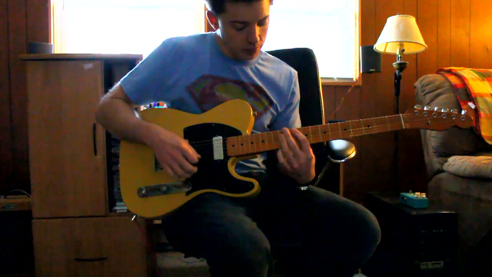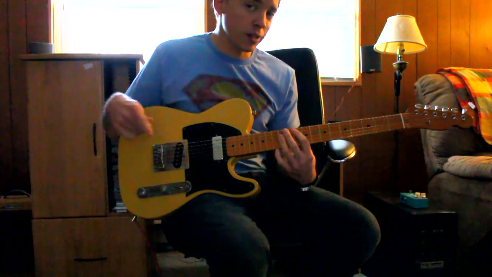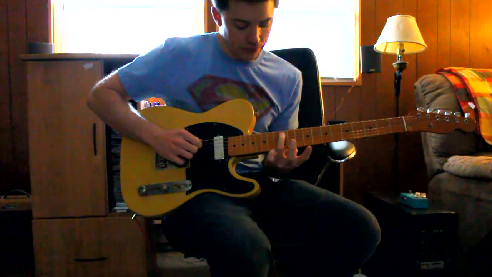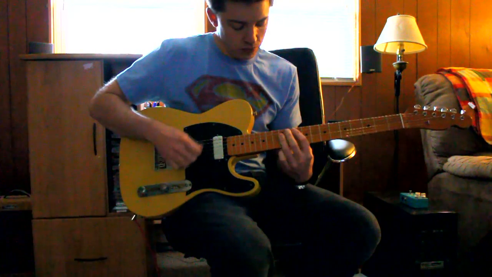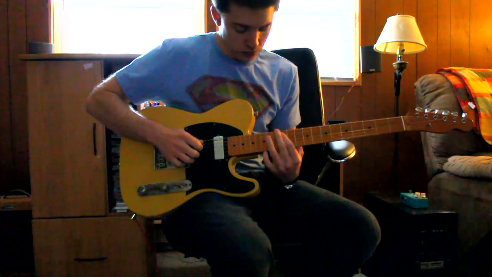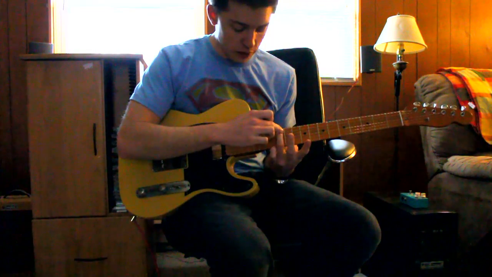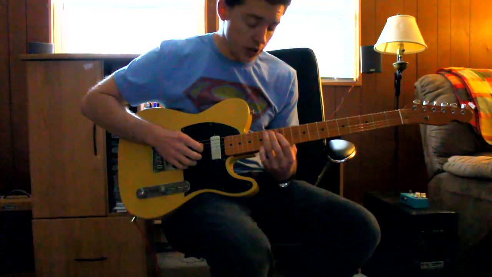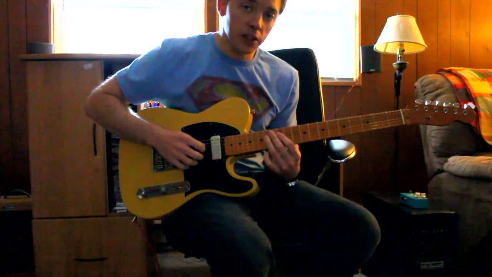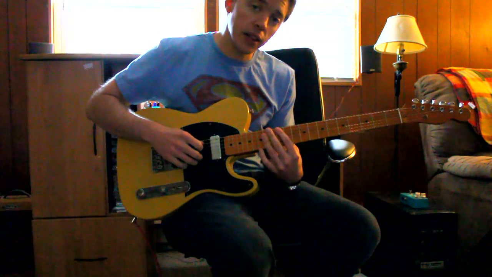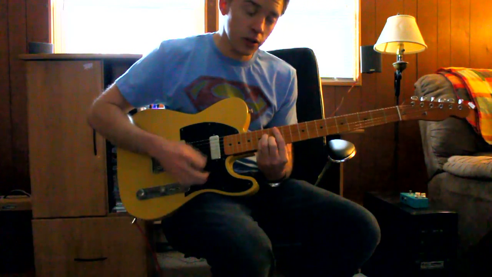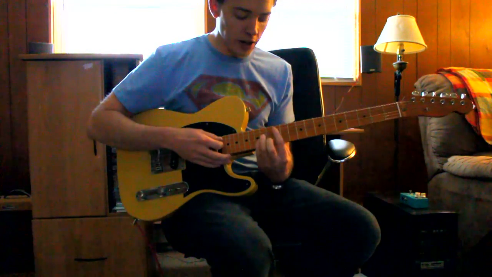Now from here, I'm doing almost the same thing, just up 2 frets more. Actually, it is the exact same thing, just 2 frets higher. 12, slide to 14 on the A string, then 12, 14 on the D string, then land on your A minor chord. So same as this, just an octave higher.